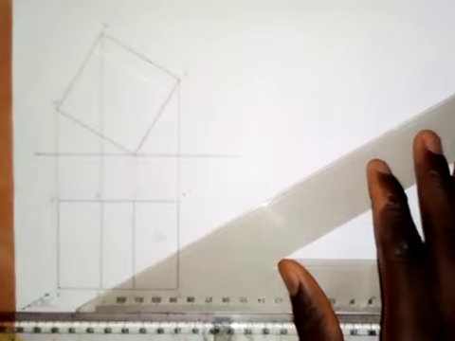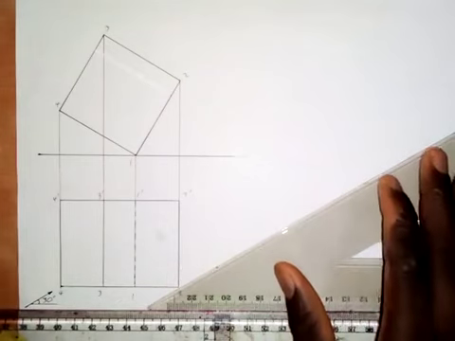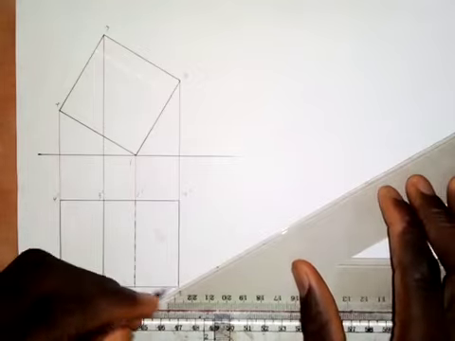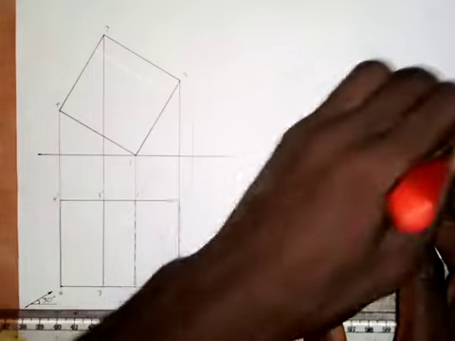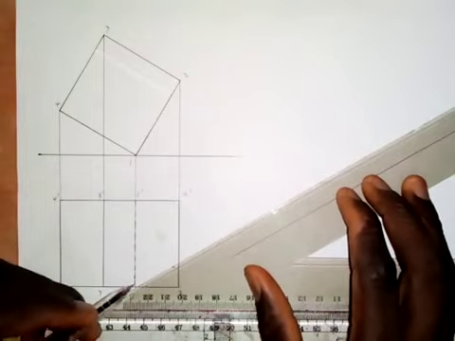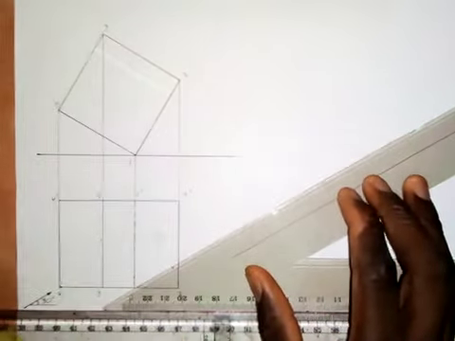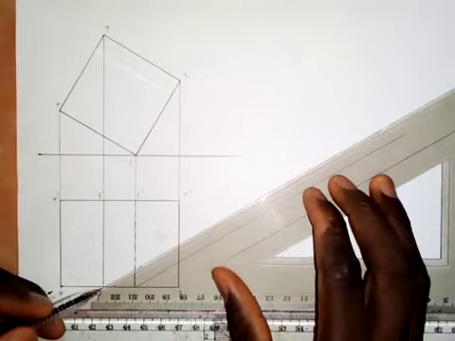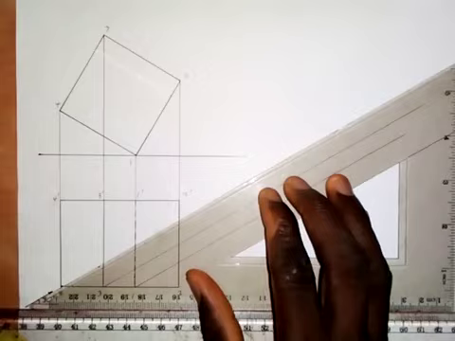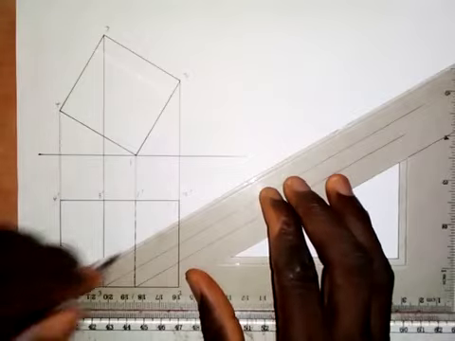As you can see here, from every point that we have on the plan, we have to draw a line. So I'm going to draw a line from this point in this direction, and also from this point here, we draw a line in this direction. From this point, we draw a line in this direction, and from this point, we draw a line in this direction, like this.